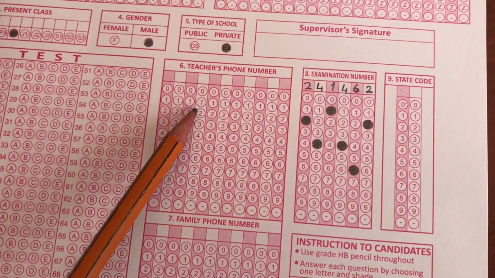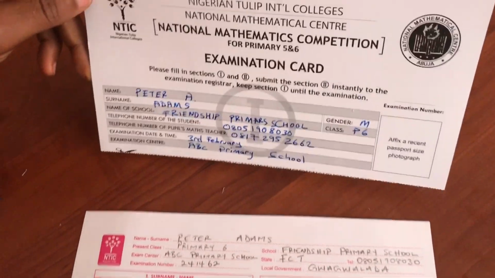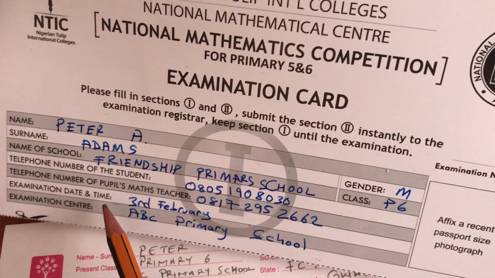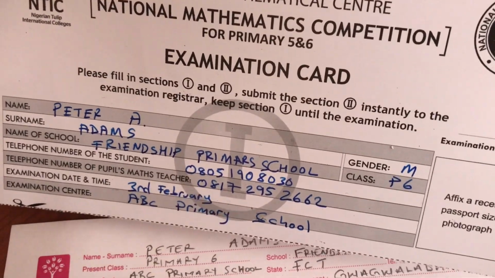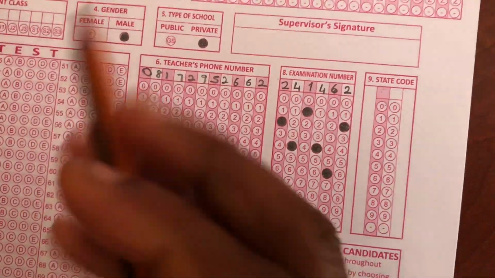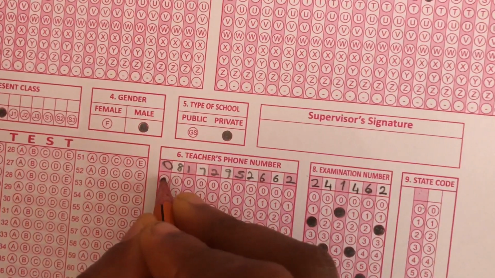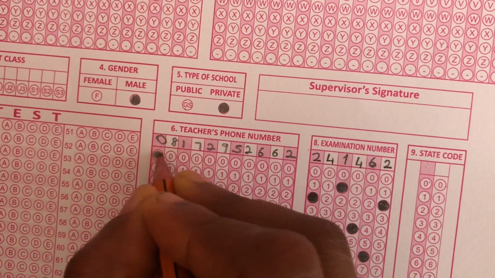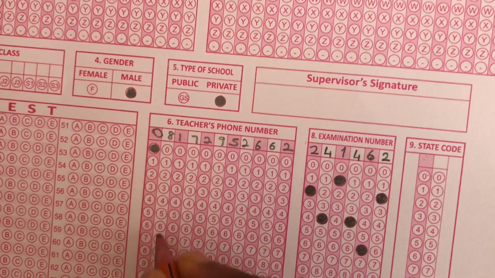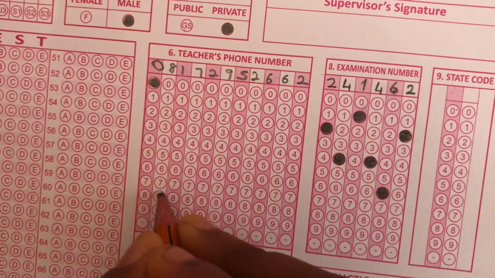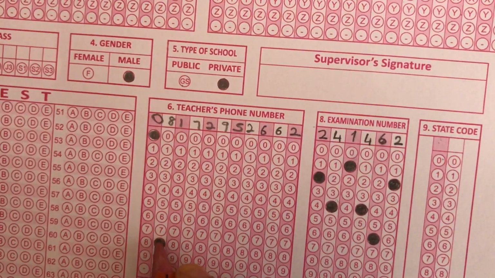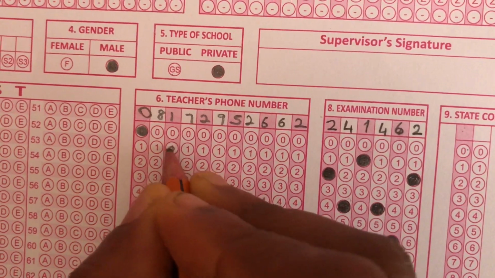And then your teacher's phone number. There is a card with you, your examination card. Simply go to the examination card. Where's your teacher's phone number? Here it is. And so you just copy it out, numbers correspondingly as filled out. So 0, you shade it correctly under 0, corresponding, and then you go to the digit 8, you fill it correctly under 8. And then we move on to 1, just as you've been doing.